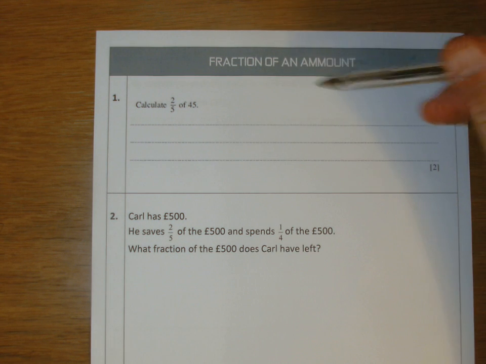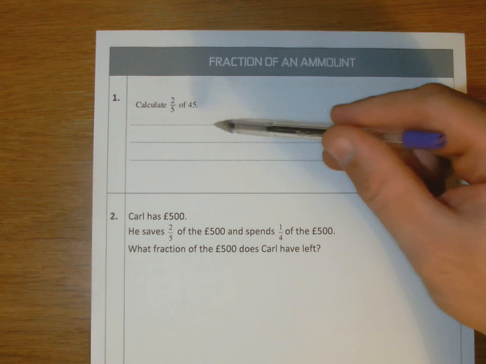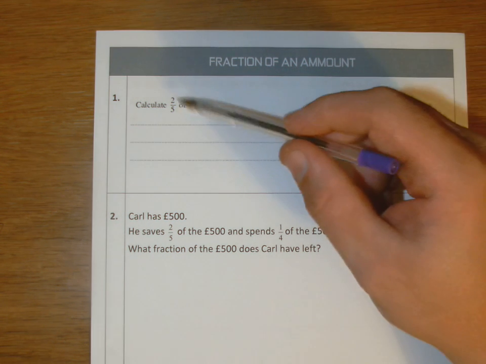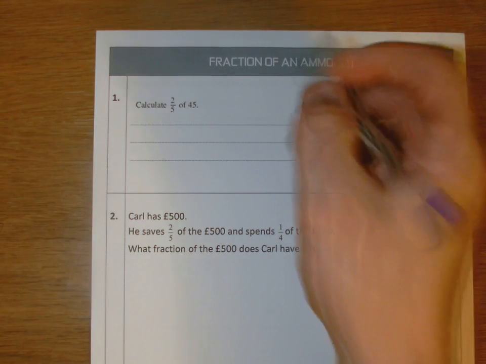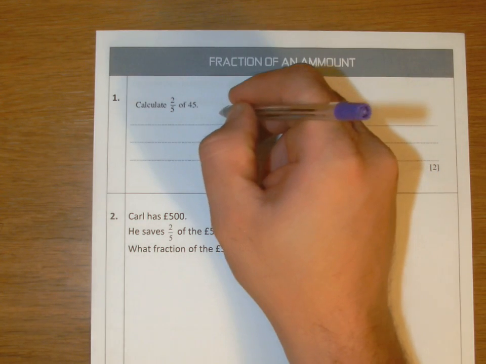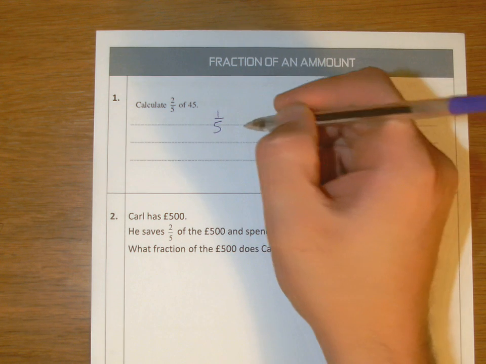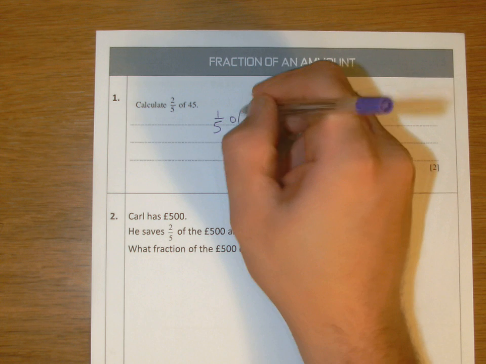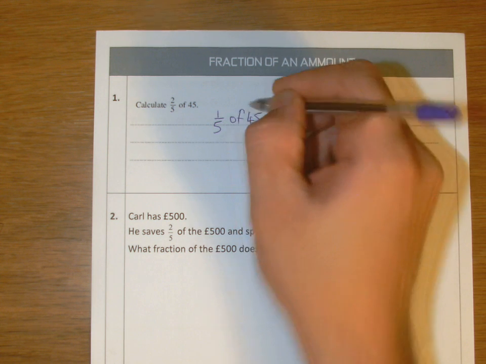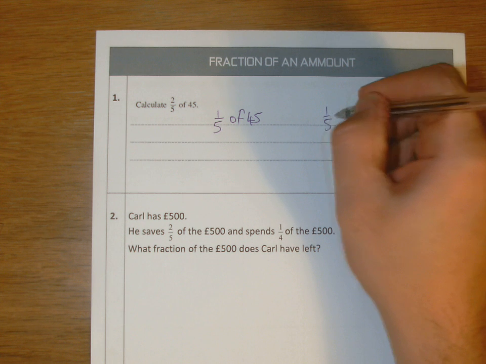Right, fraction of an amount. In this case it says calculate 2/5 of 45. Okay, so when they ask for a fraction of a quantity, especially in a non-calculator exam, I would work out 1/5 first. Always work out what one part of it is worth first, because 1/5 is much easier to do. Don't forget, 1/5 just means divide by 5.